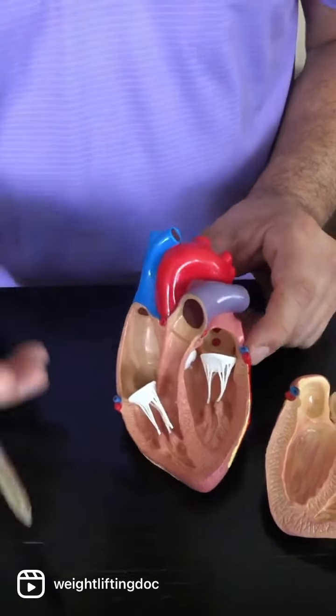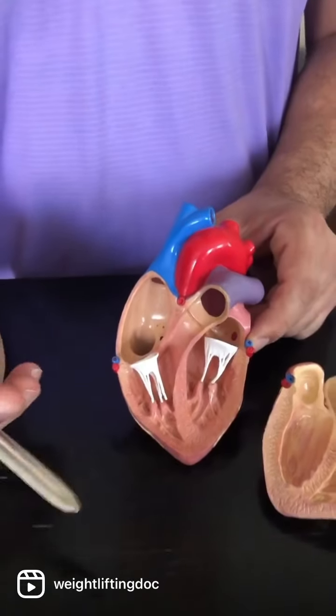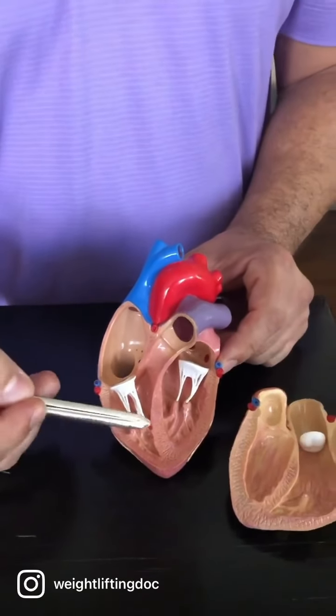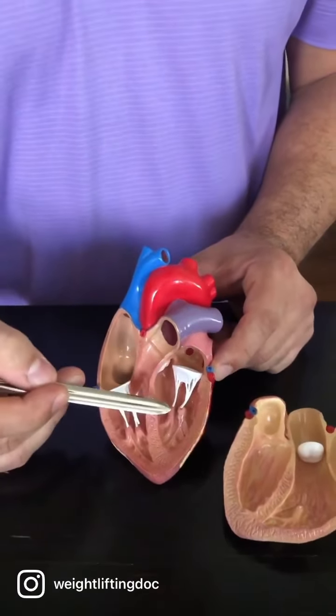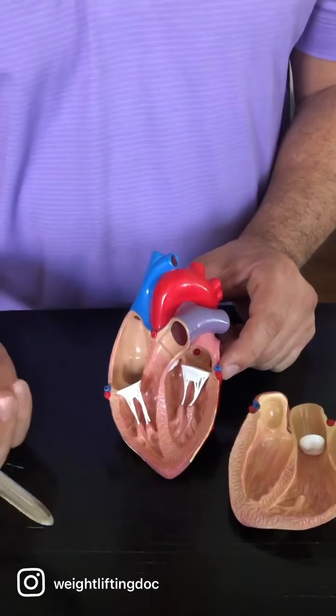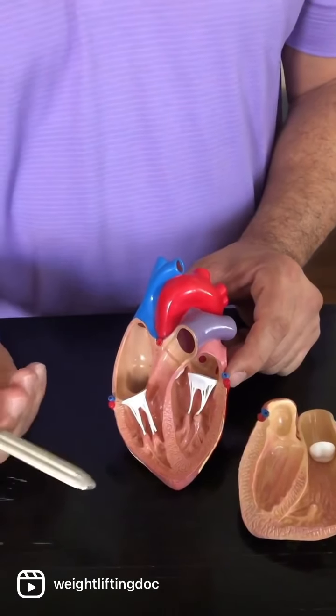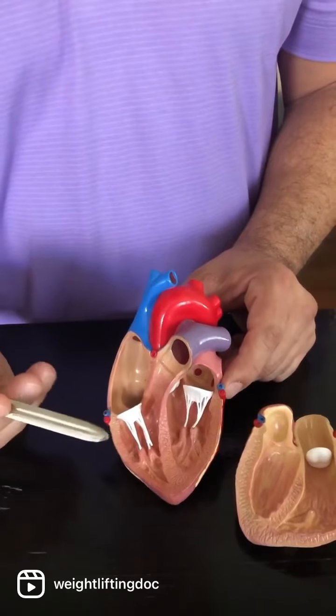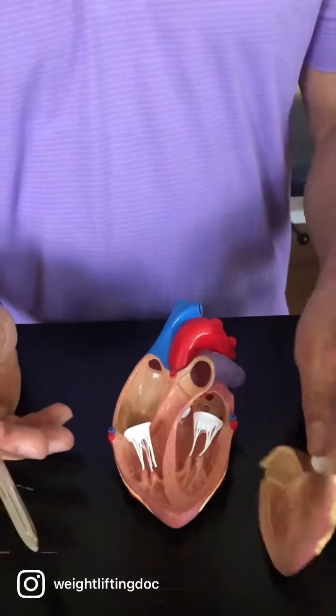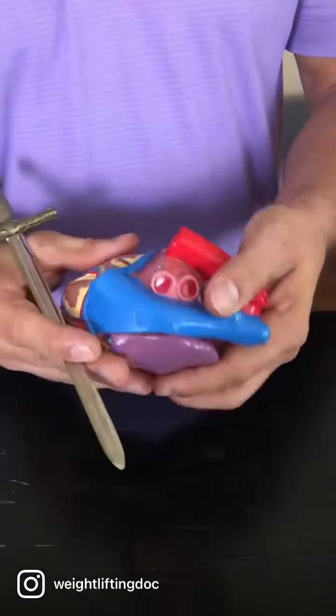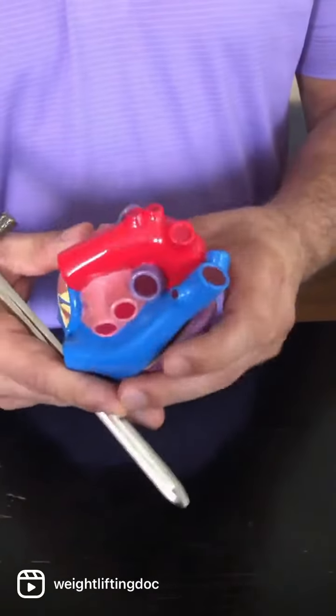Now, another couple of things I just want to remind you of when you're taking a test, pay attention. Am I asking for the structure, the tissue? Am I asking for a chamber? Am I asking for a vessel? And so you really want to pay attention to those things. You also want to pay attention to the tip of the arrow, because as we saw on the other model, in fact, let's just take a quick look at this.